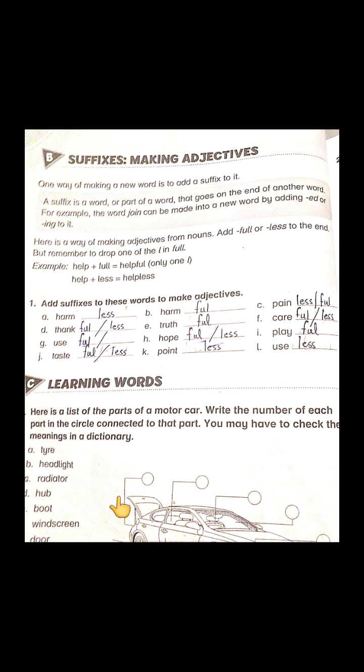Suffixes. Students, you might be familiar with the term suffixes because in our previous classes we have done a little about them. We will do this exercise, and before doing it, we will talk about suffixes. Remember that a suffix is a letter or group of letters added at the end of a word to make a new word. It is always added at the end of a word, not in the beginning.